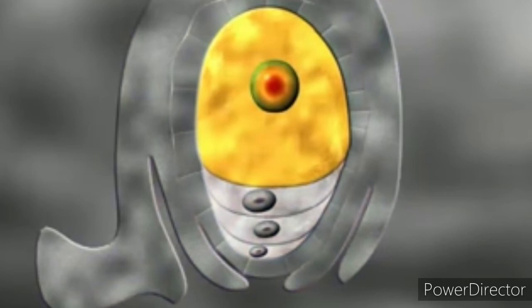This type of development is called monosporic development. Mono means development from a single spore. Now we will discuss megagametogenesis. It is the process of formation of the egg cell from a functional megaspore. Why is it called monosporic?